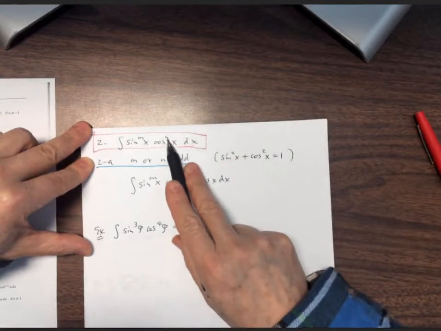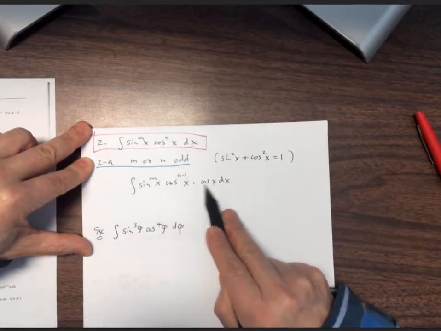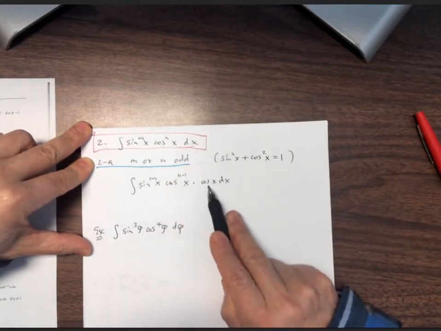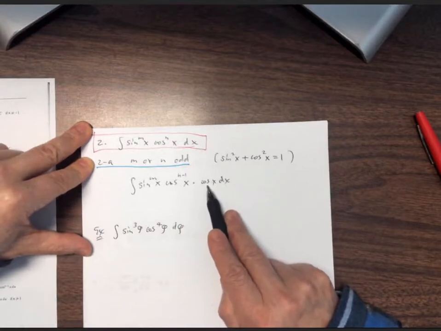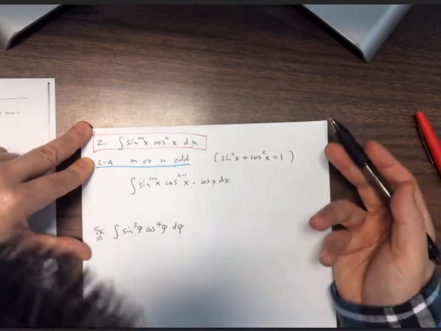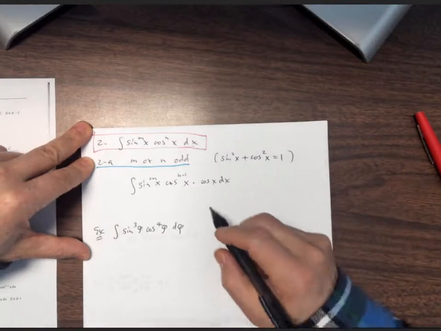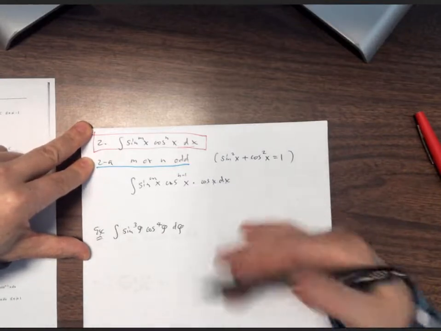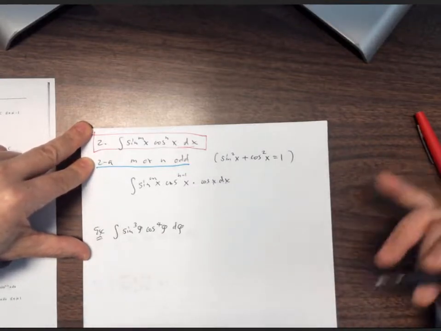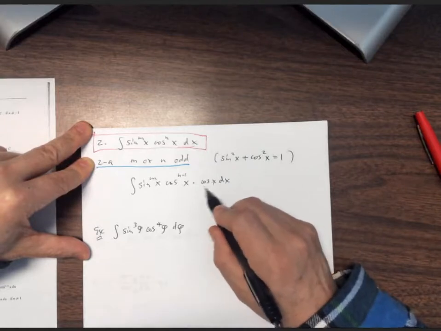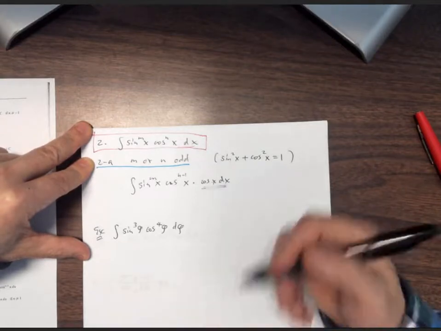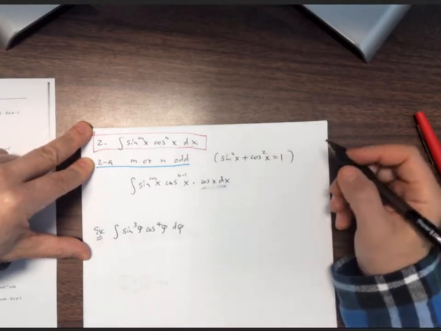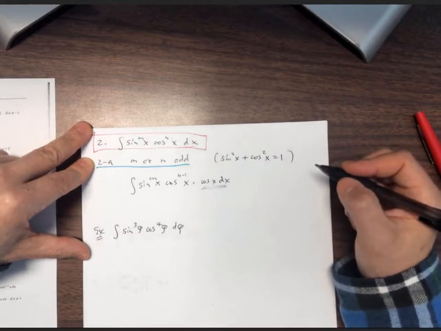Remember, we start with the n part, right? Now I get a copy of cosine, put it back here. Now the role this copy plays is like a supporting factor. So I'm thinking about a substitution, u equal to something. For that to work, I need cosine. You can quickly think a substitution would be u equal to sine, right?